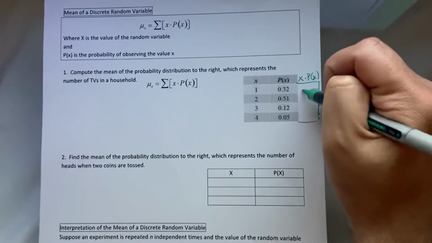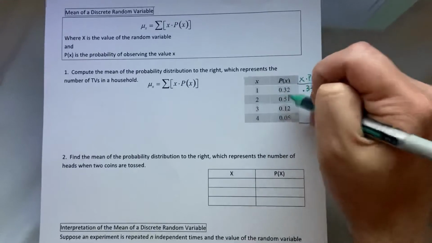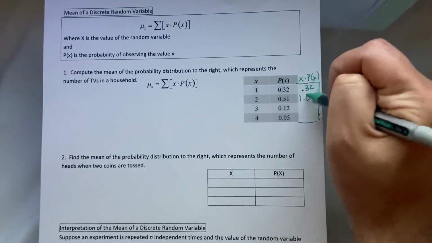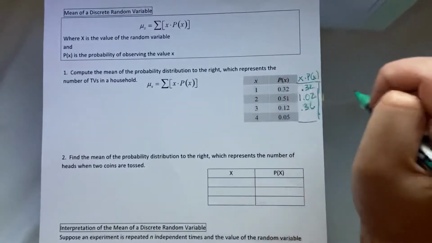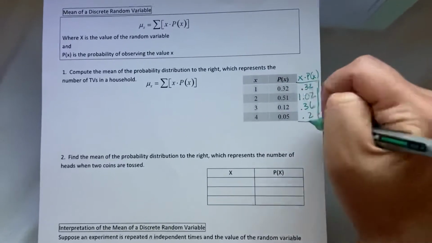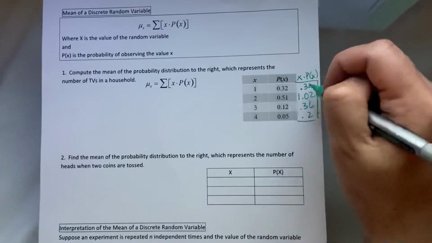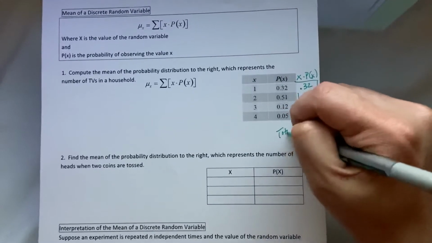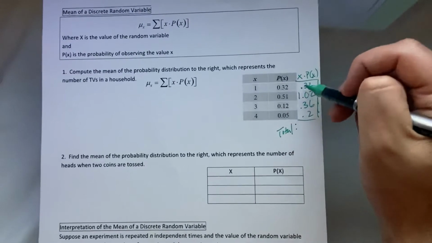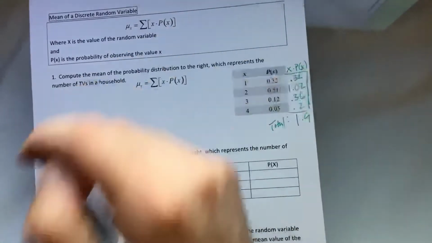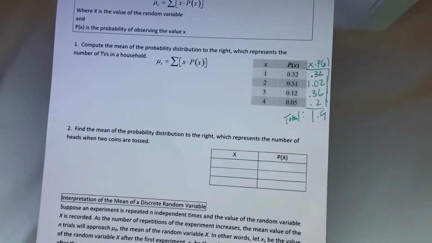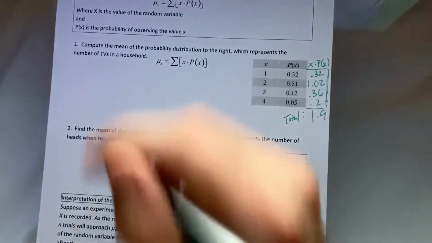1 times 0.32 is 0.32. 2 times 0.51 is 1.02. 3 times 0.12 is 0.36. 4 times 0.05 is 0.2. And you just add them all together. So when you add these all together, you get a total of 1.9. So all it's saying is multiply the number times the probability and add them all together to get your answer.